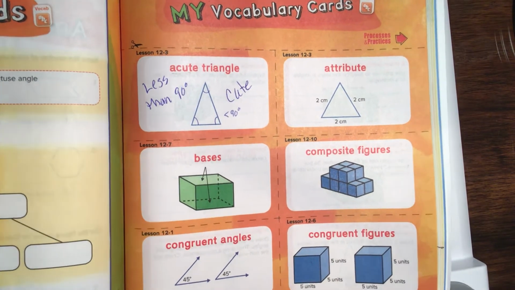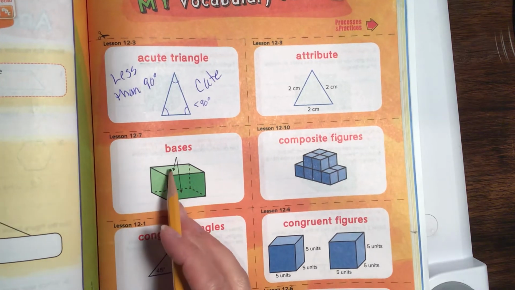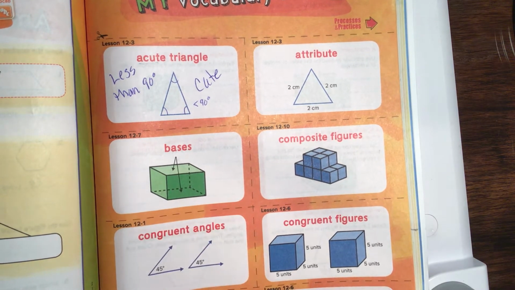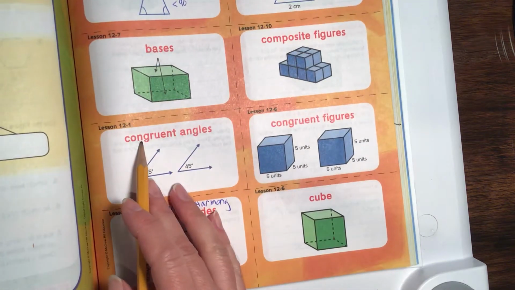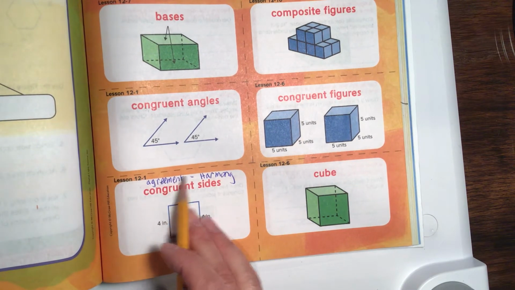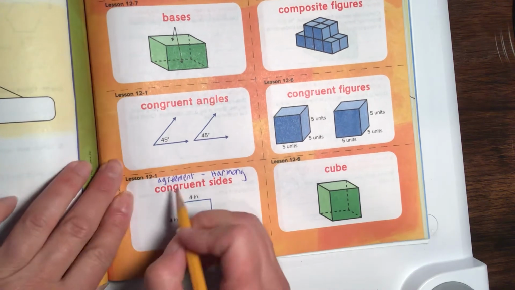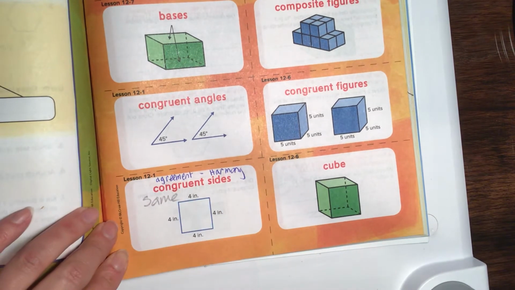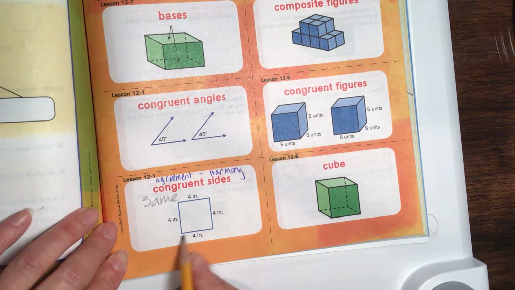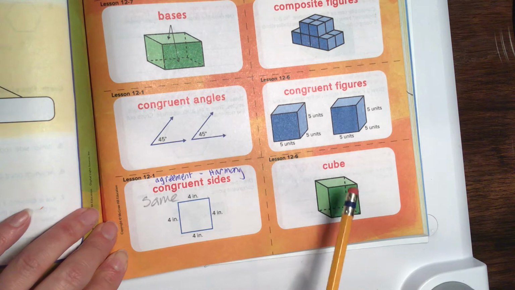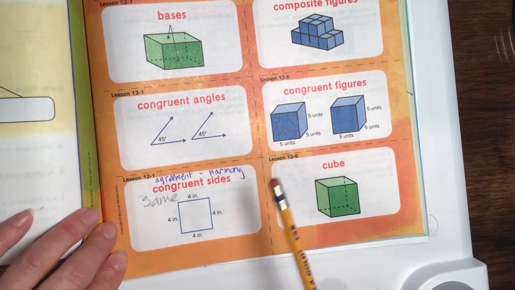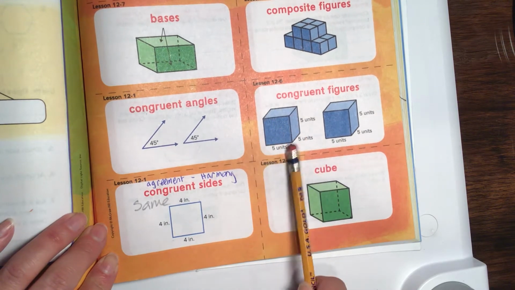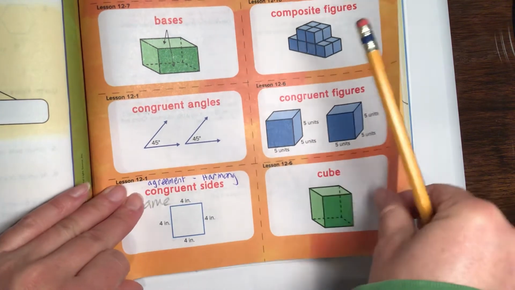A couple other words you need to know for this chapter. Base is the top or the bottom of a figure. Congruent also means agreement or in harmony, or a really simple word is same. So if it says all sides are congruent, it's talking about all the sides being the same. All right, there's a cube. Think of a sugar cube. This is a congruent figure. As you can see, all the sides are the same. They're in harmony. They're in agreement with one another.